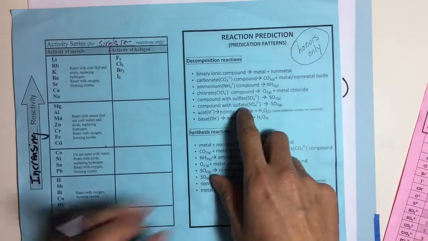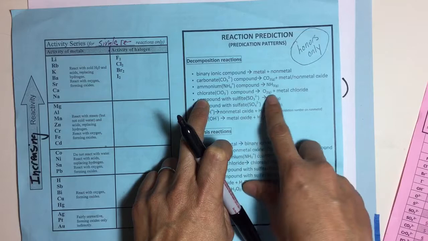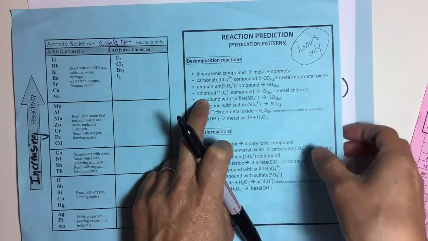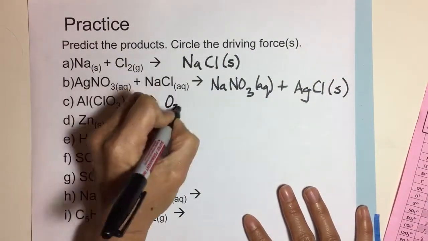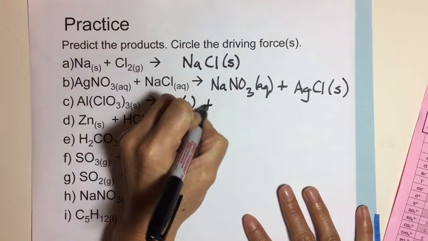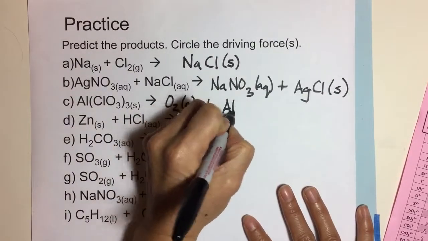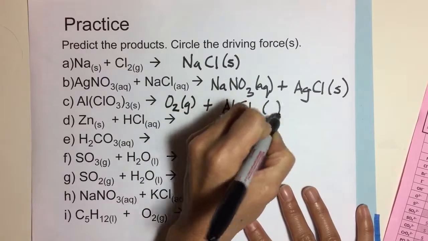back and forth here. So chlorates right here, compounds, tend to decompose into oxygen gas and the metal chloride. So oxygen gas and the metal chloride. So here's oxygen gas, and here's the metal chloride. So metal chloride is the aluminum chloride. Aluminum chloride is AlCl3. Okay.